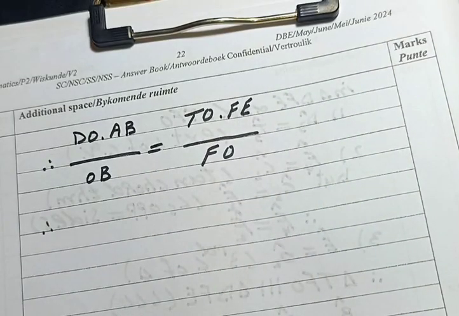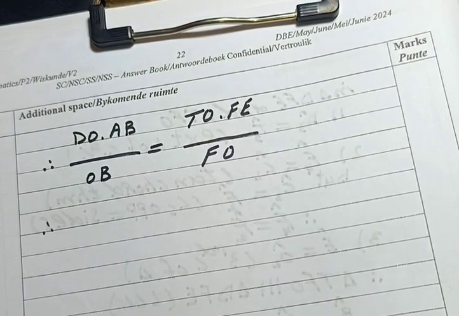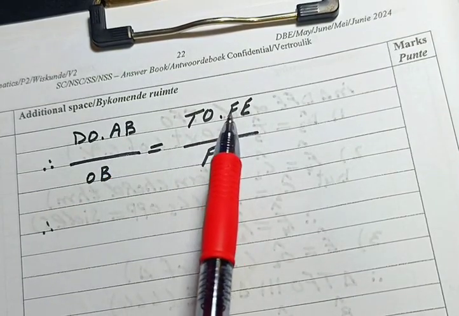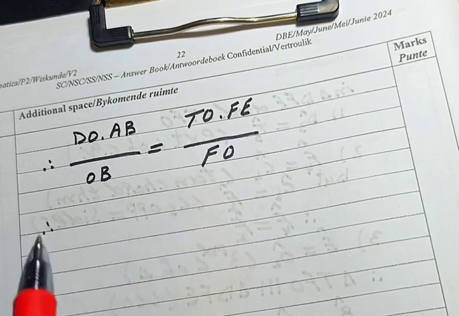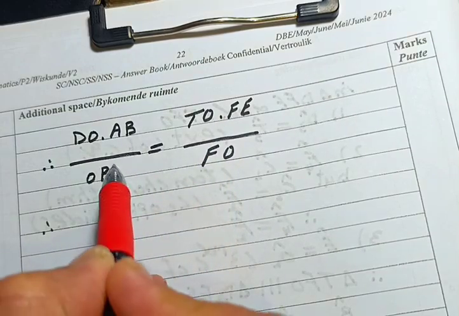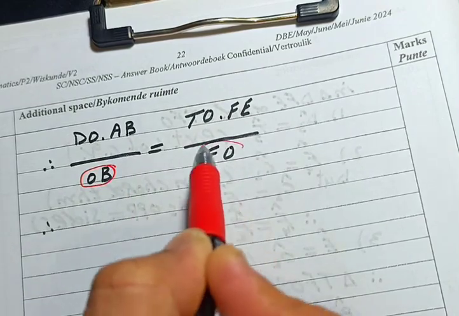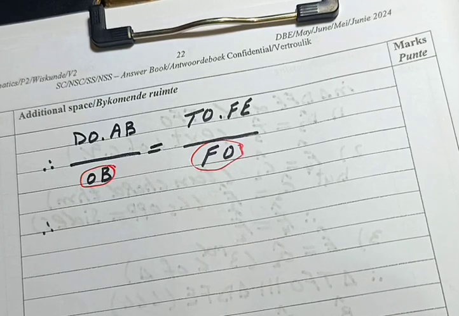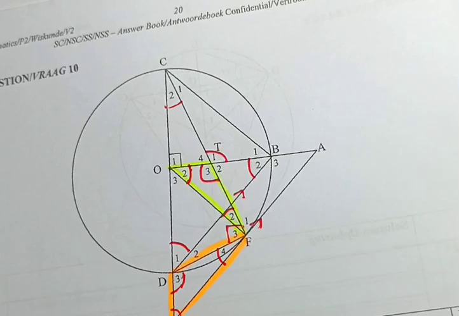So now we got the problem here. DO I can isolate, TO FE on top is fine, but the AB I need to bring down, but these two, they do not belong to this equation here. They do not belong here. So now we need to think out of the box. So what do we have to do? So we can go back to our sketch.